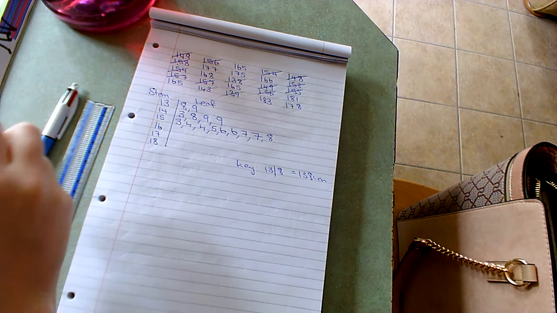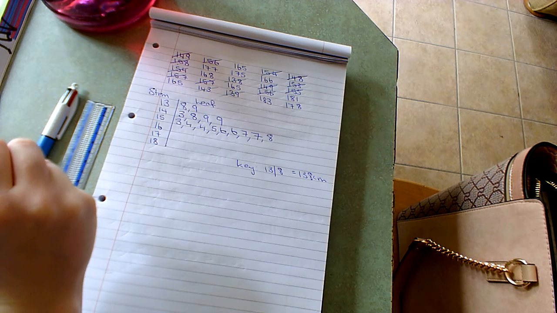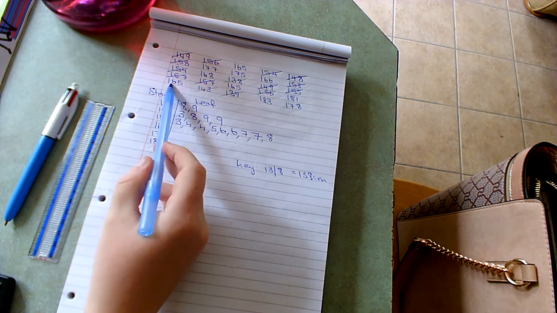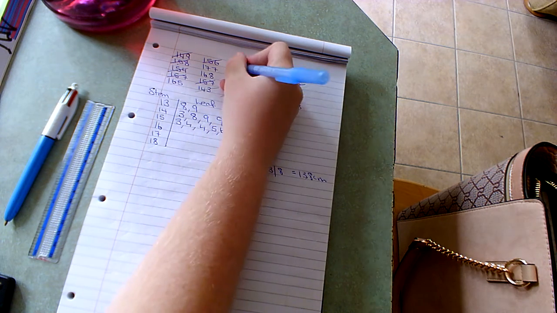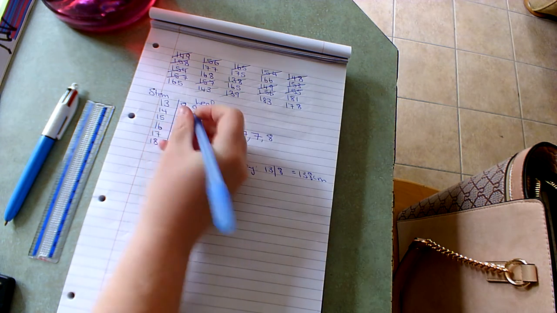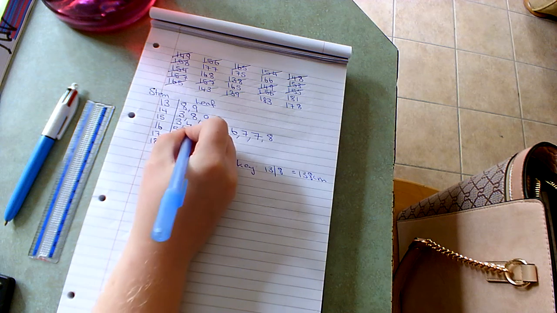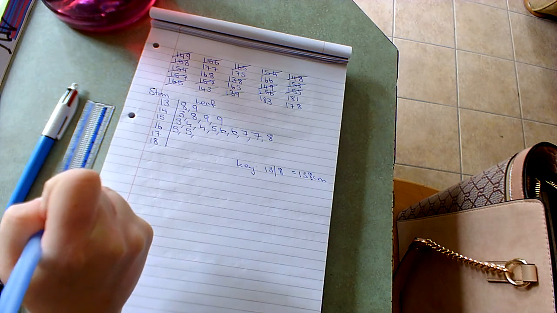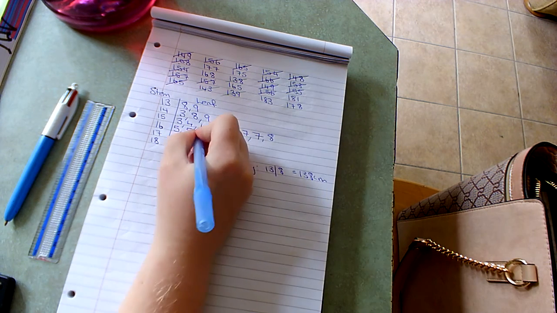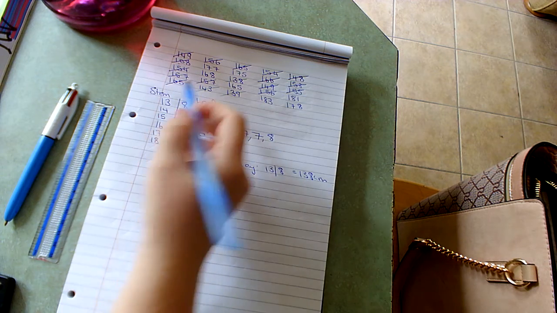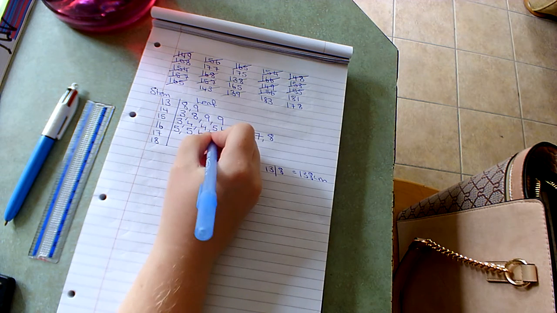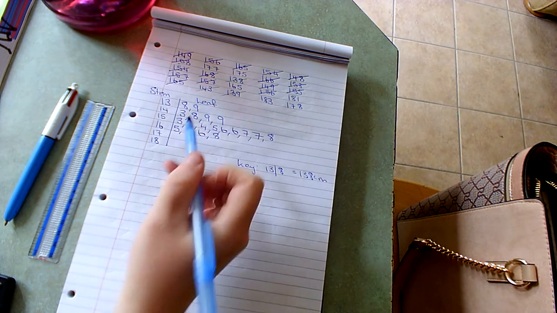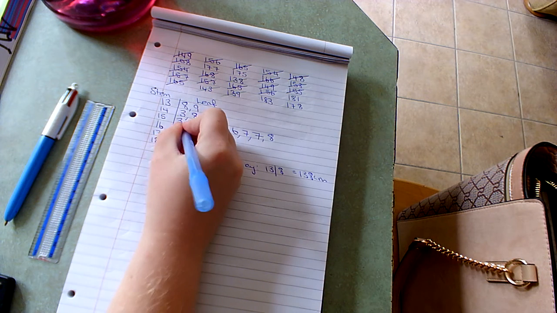Then what I need to do is look at my 160s. My lowest 160 value is going to be 165, so I put in 5 here. I have another 165, so put in 5 here. Then I have 166, that goes here. 168 goes there. I'm after forgetting a 165, so I'm just going to fill this in here.